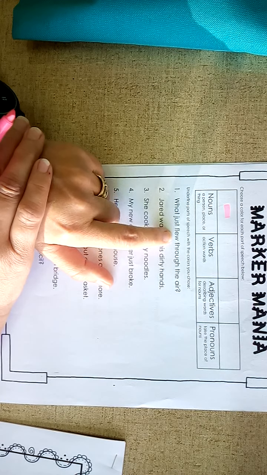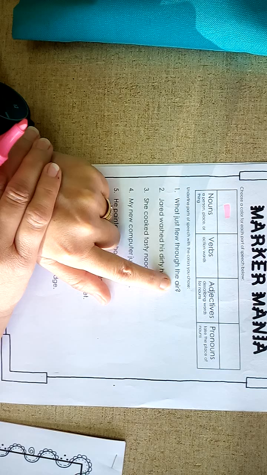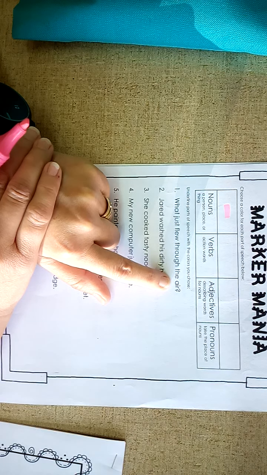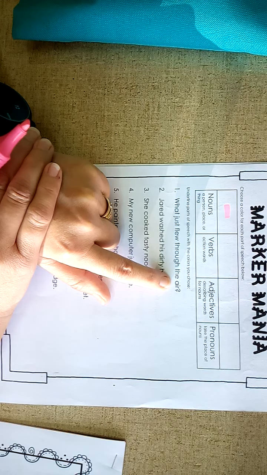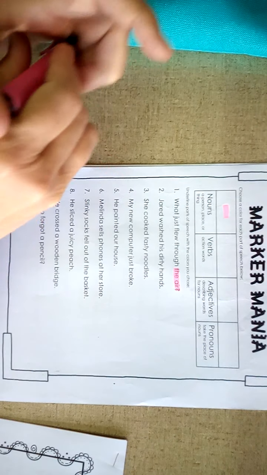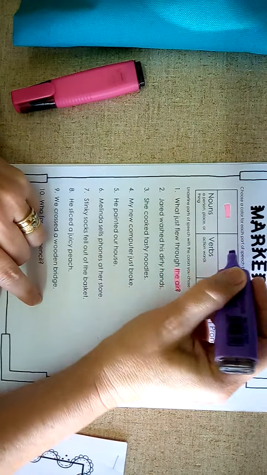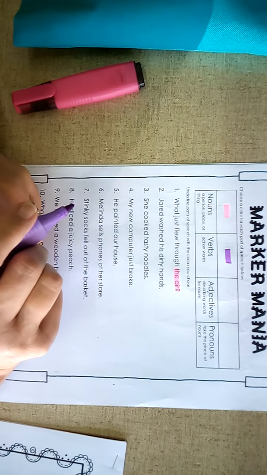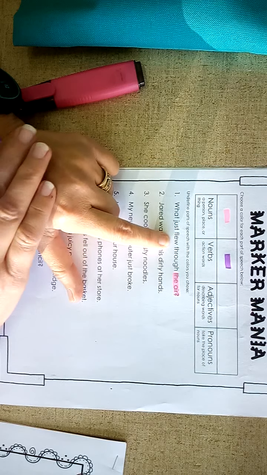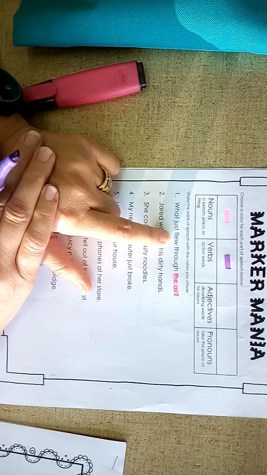What just flew through the air? Okay, it is the air. Now, we don't see the air, but we know air, sky, sea, water, oxygen, those things are all nouns. So this one will be my noun. Now I'm going to do the verb. The verb is my action word. That means my doing word. What is the doing thing? What is something that an object can do or a person can do?